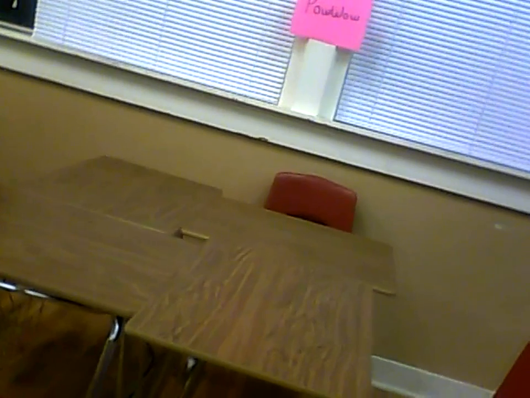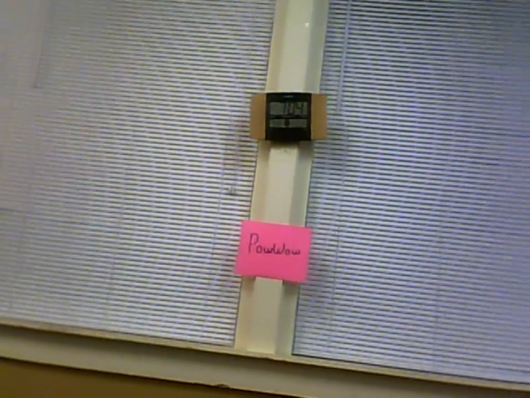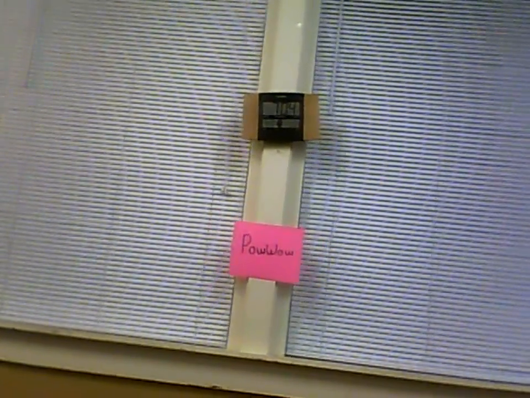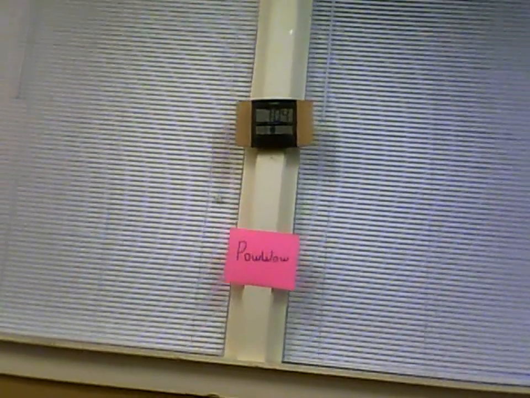This is an example of a powwow station. Students' desks pushed together. Here they can sit and discuss everything they need to discuss, work on their KWLs, as well as working on their debate topics.